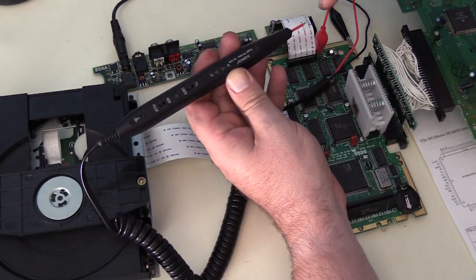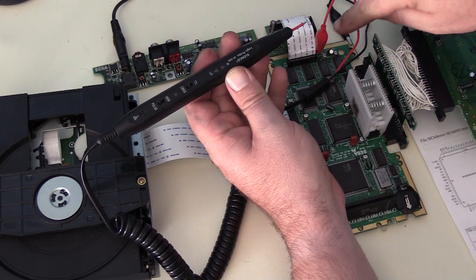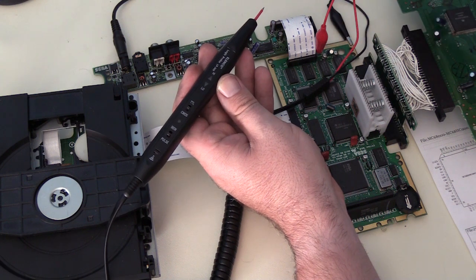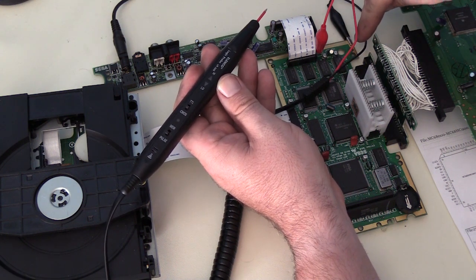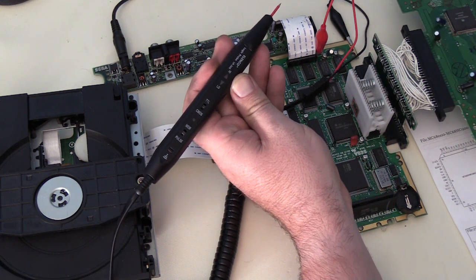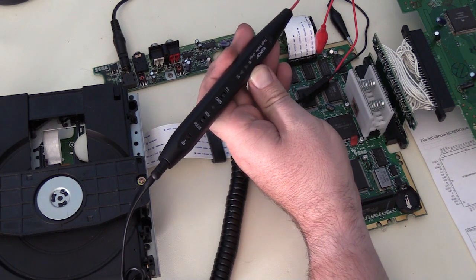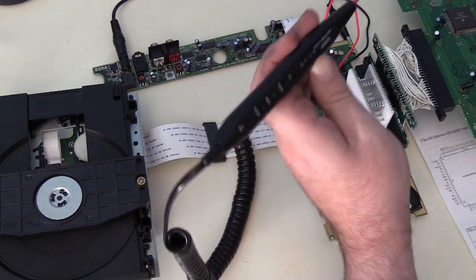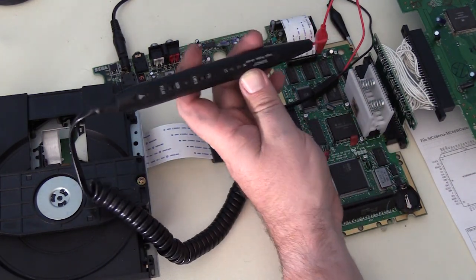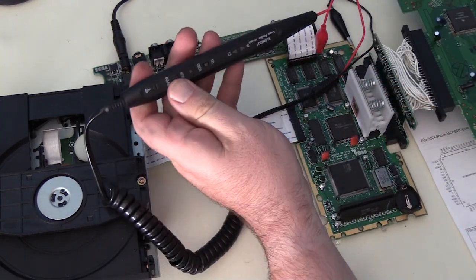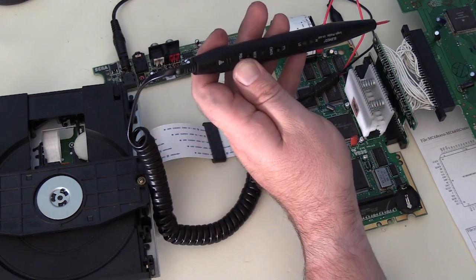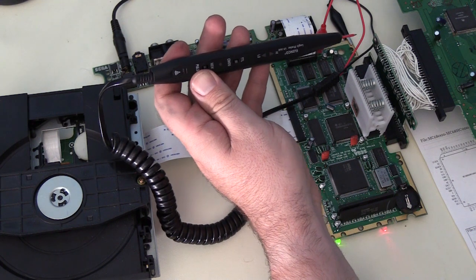So I've hooked the logic probe up, with the positive lead going to the fusible link right there, and the negative lead for the logic probe just hooked up to the corner. It's got a ground rail going around the outer edge of the board, so it's a pretty easy board to hook your logic probe up on. Let me go ahead and turn this on. All right, and it's booted up.